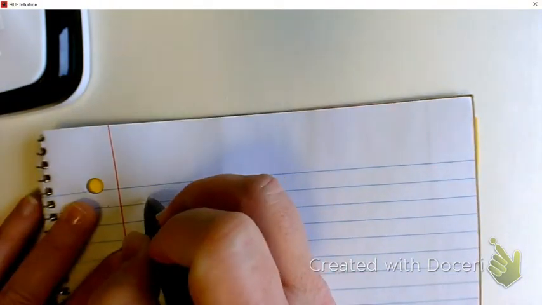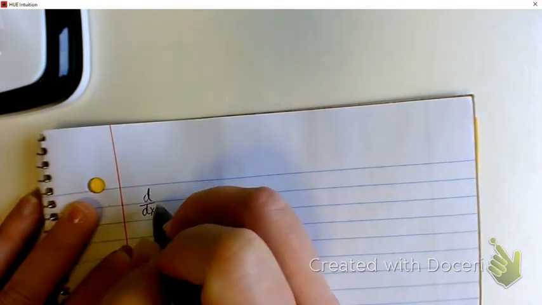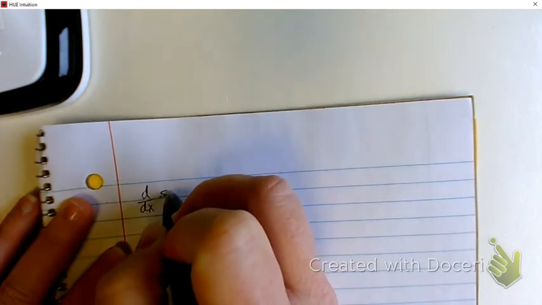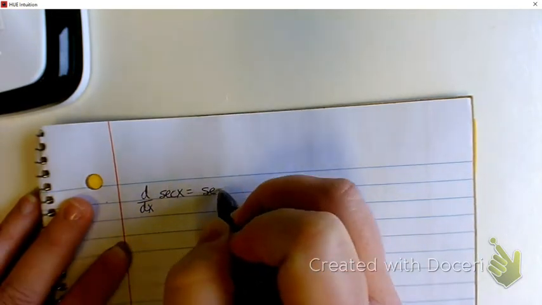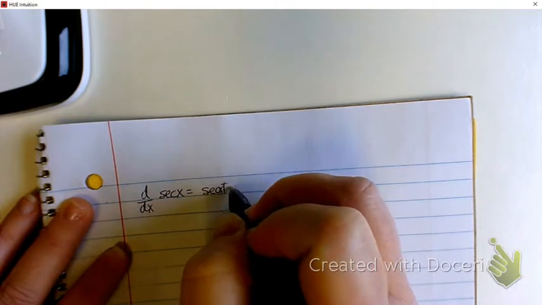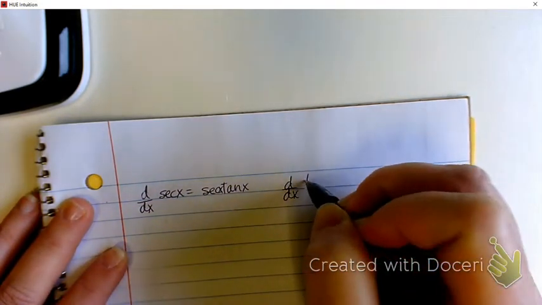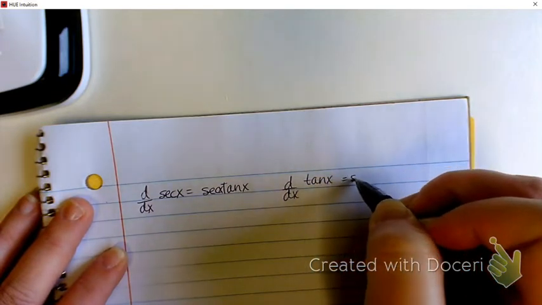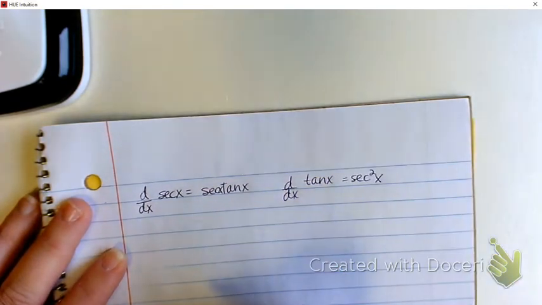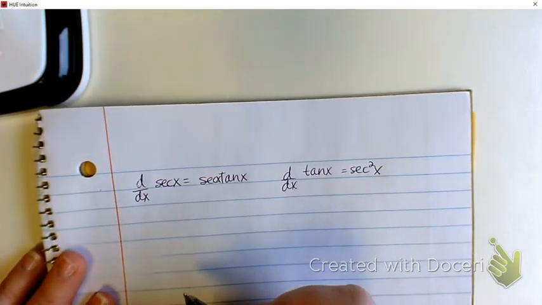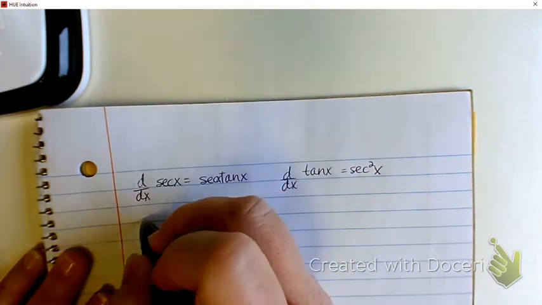So what rules do we know? What's the derivative of secant? Okay. What's the derivative of tangent? Just reminding you of things you should know, okay? What is the integral of secant?